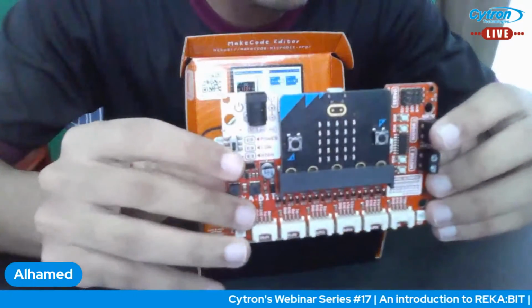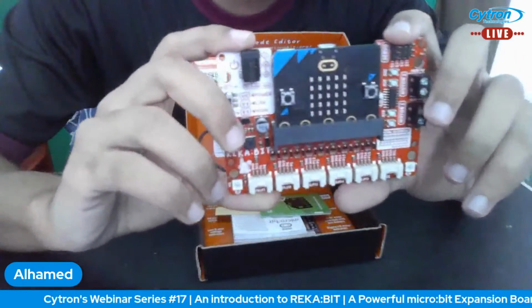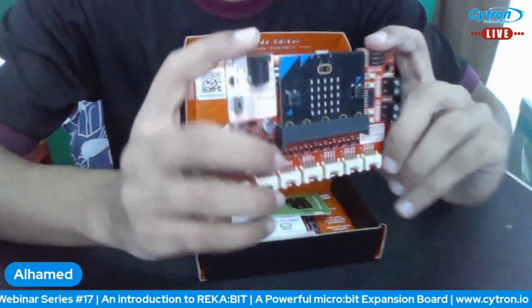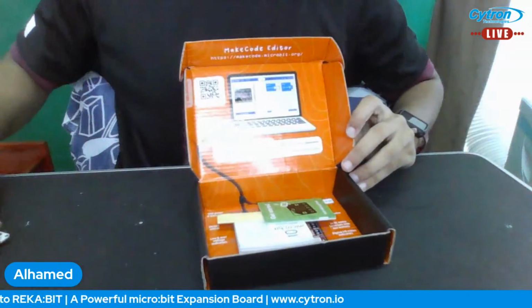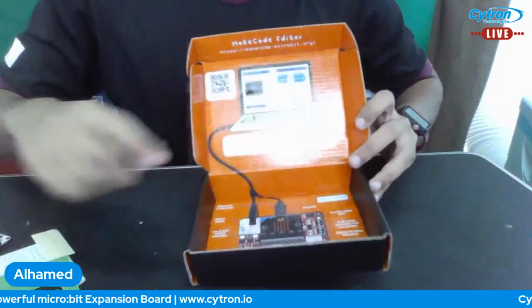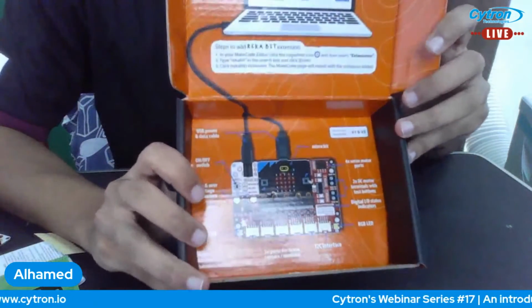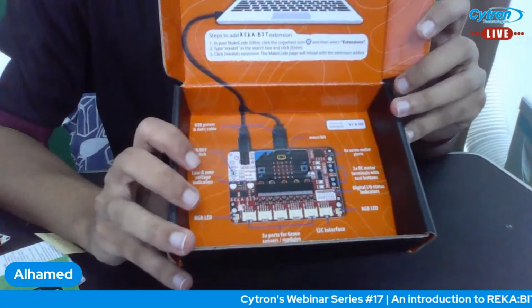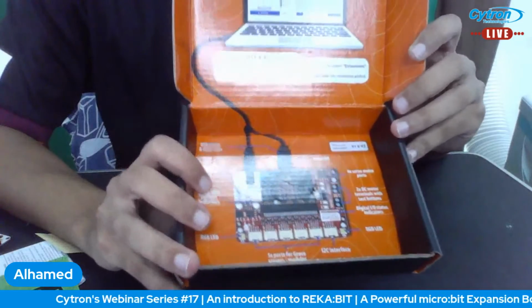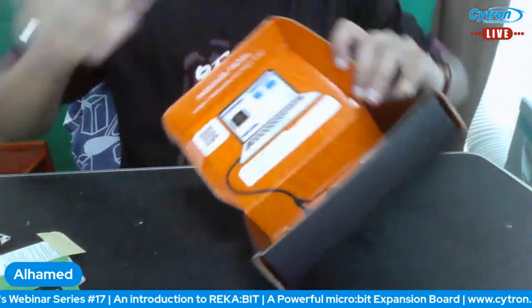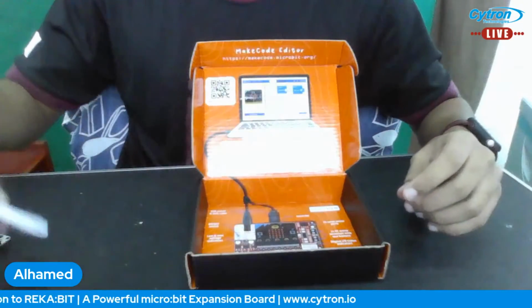This is how the REKA bit looks like. It's really small, really compact, and it has many features. Okay. Yeah, before this, we have the manual here, and also in the bottom side it shows the features also, as I showed you before. This is what's at the bottom side of the box. Now let's take a closer look at the REKA bit.